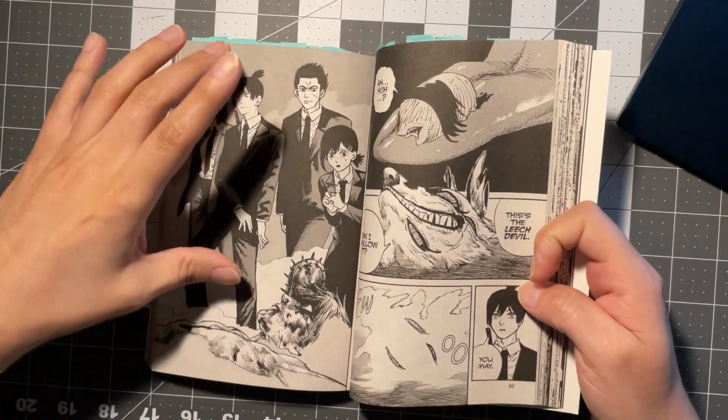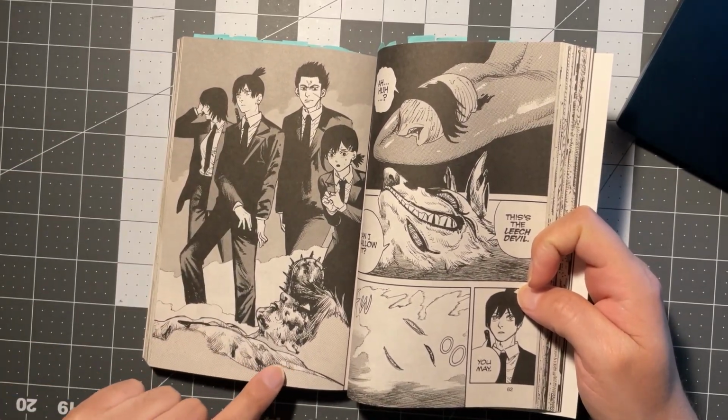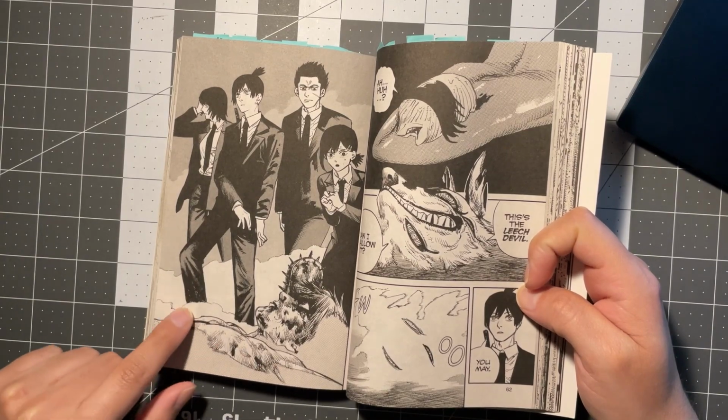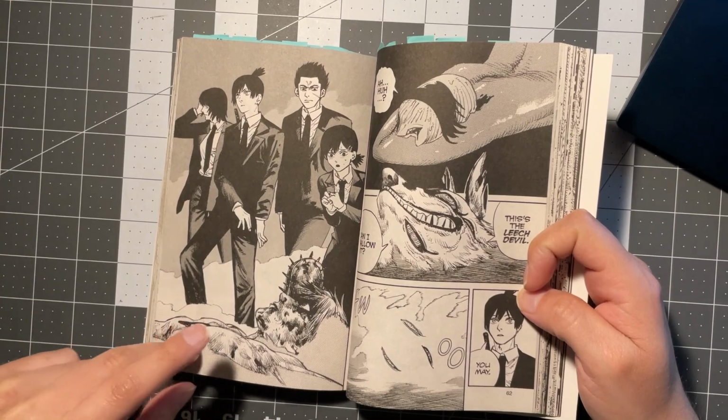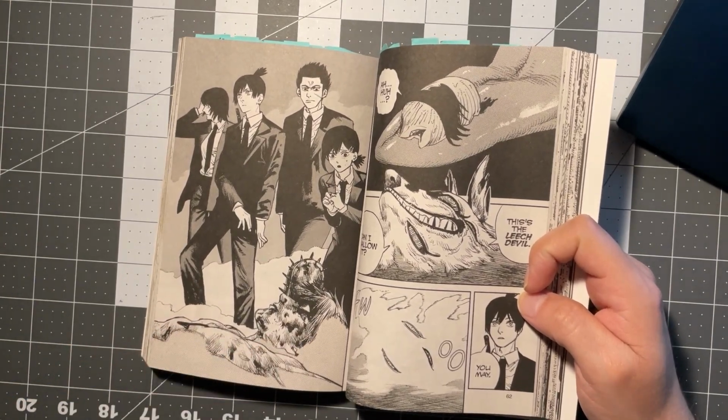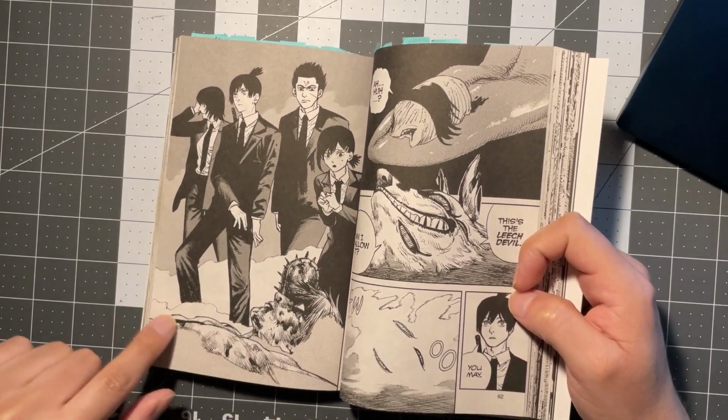So right here, I think that's super cool. Just how, because it's supposed to be smoke, it's pretty cool how he lets the screen tones create the silhouette of the smoke.